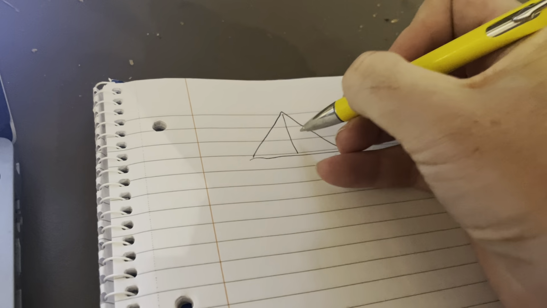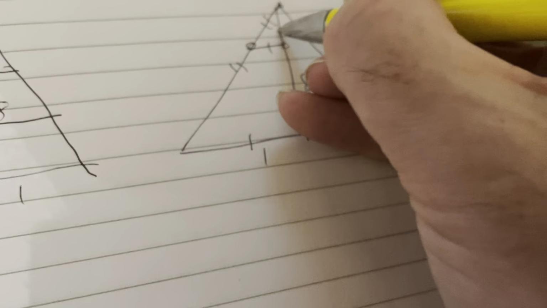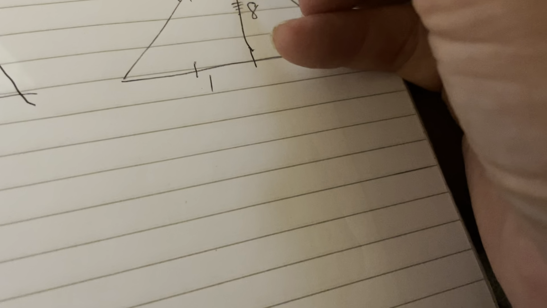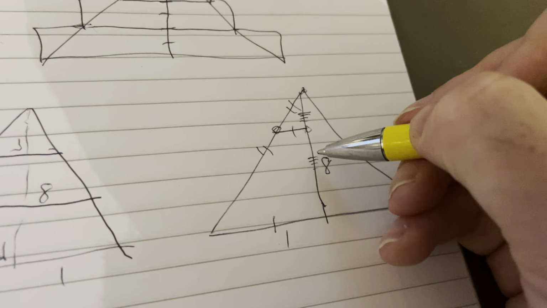Okay, so let's do similar triangles. So the whole height is 8, base 1. Then you take a small triangle up here. Those two triangles are going to be absolutely similar. So that side is going to be similar with this, that side similar with that, and that side similar with the same one. So the ratio at which they're split is going to determine the ratio of the sides.